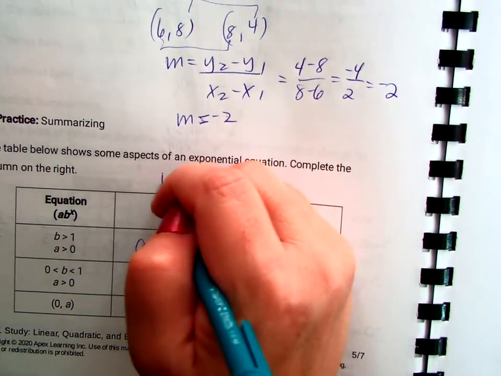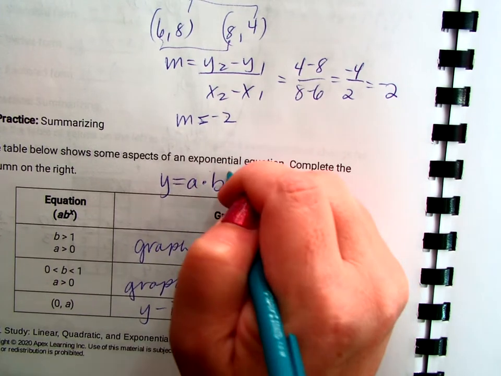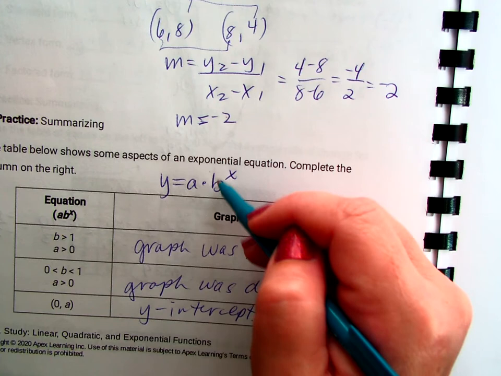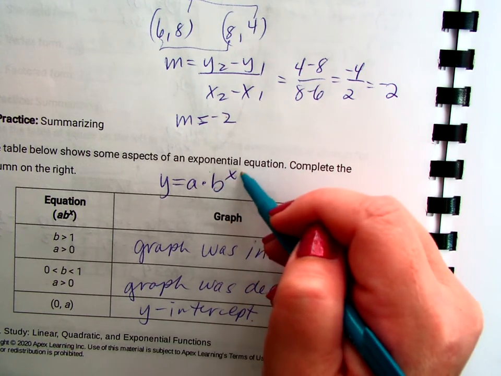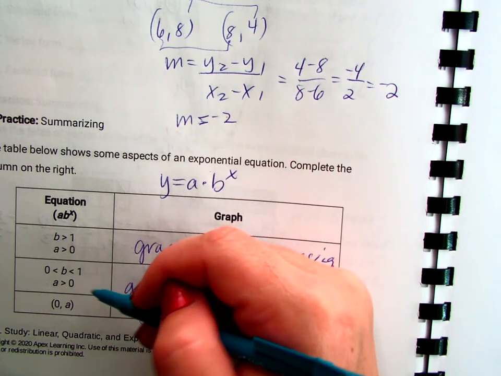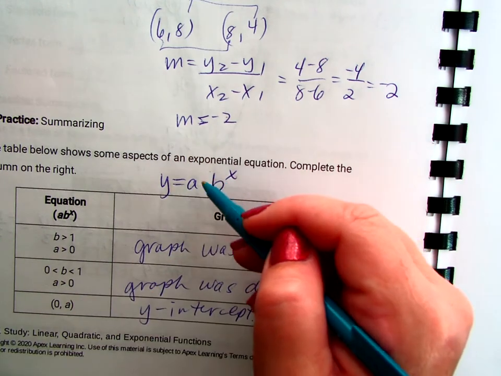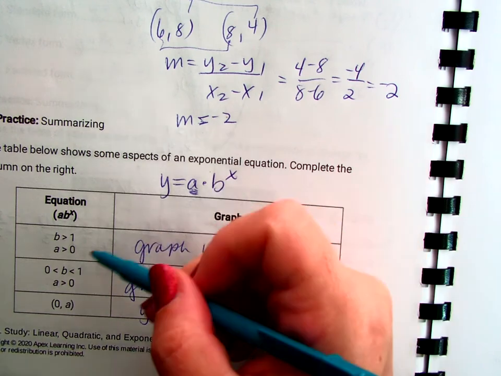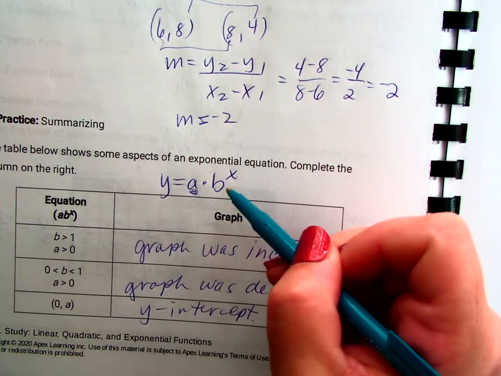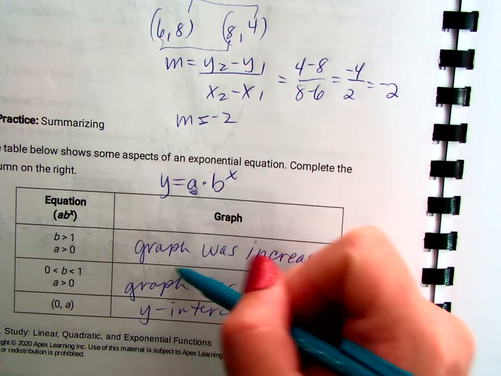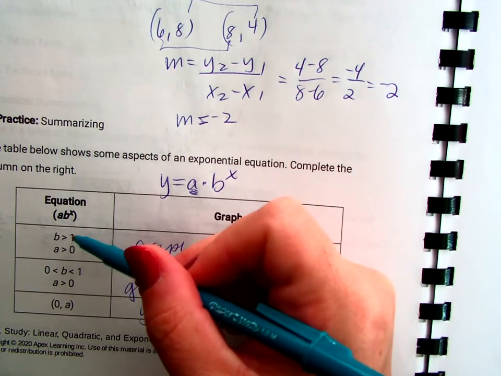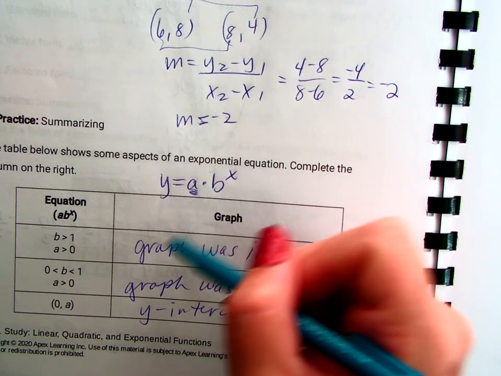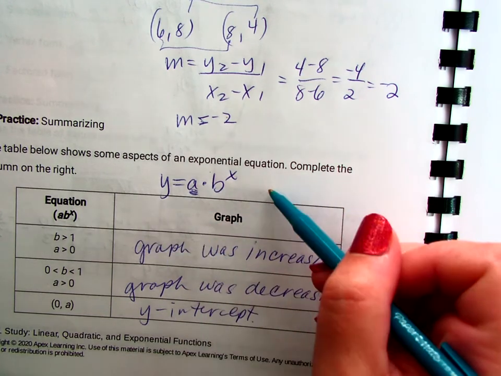We're talking about y equals a times b to the power of x, where a is your starting value, b is your multiplier, and x is the variable that we're plugging in. So (0, a), your starting value, this is your intercept. B is your multiplier. If b is in between 0 and 1, or a fraction, it's going to be a decreasing function. If b is greater than 1, like 2, 3, 4, it's a multiplier. It's an increasing exponential function.